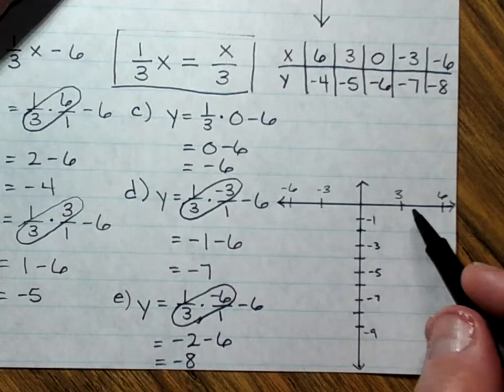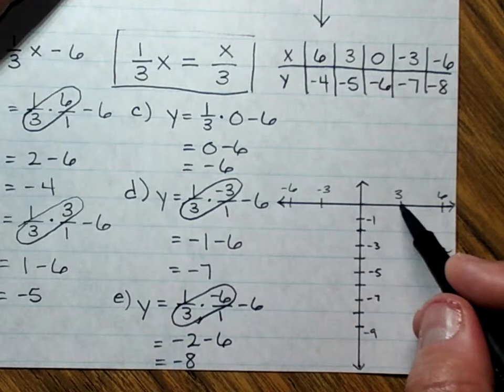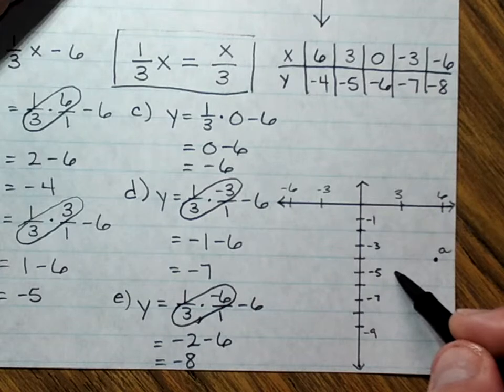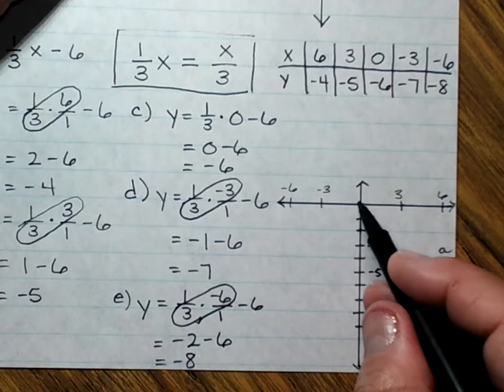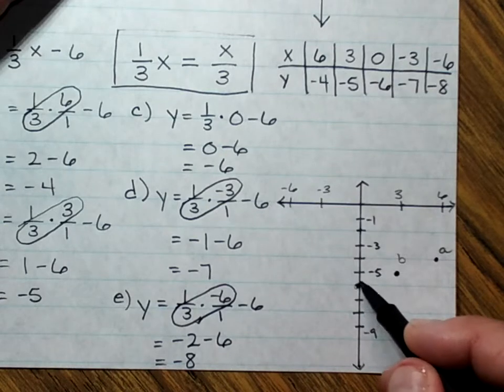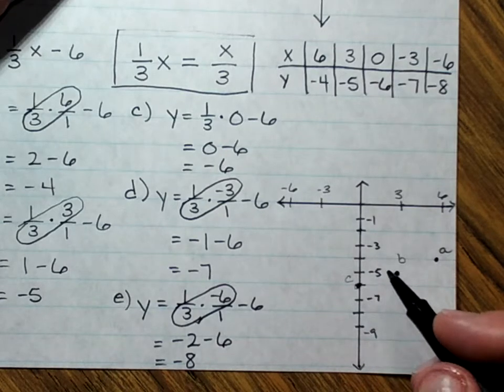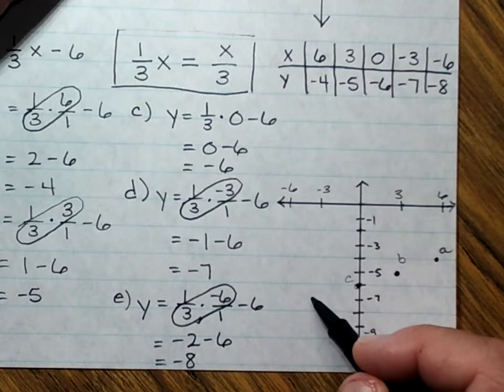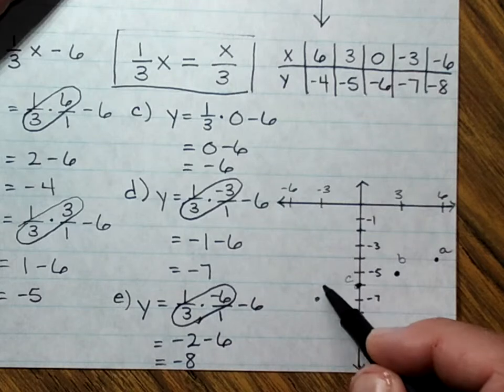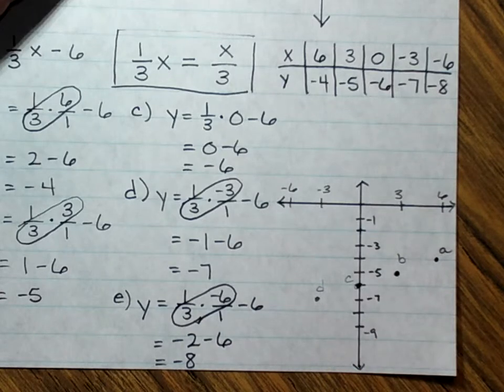Then we have 3, negative 5, 0, negative 6, negative 3, negative 7, and then negative 6, negative 8, approximately there.